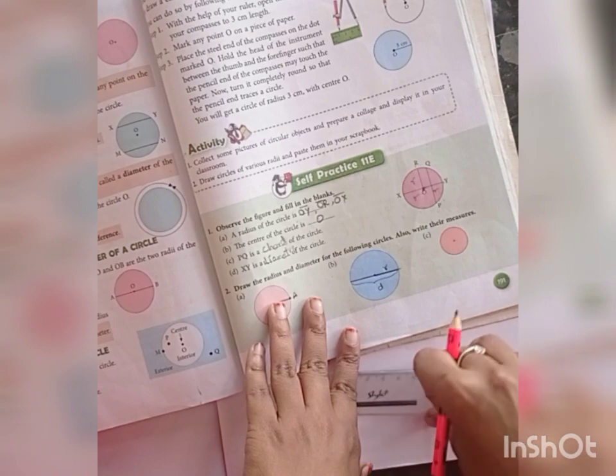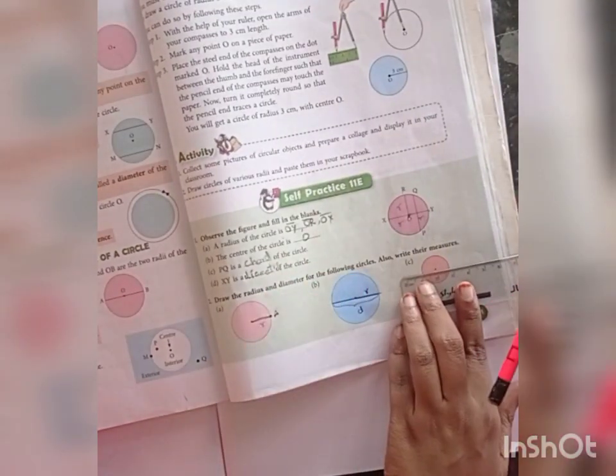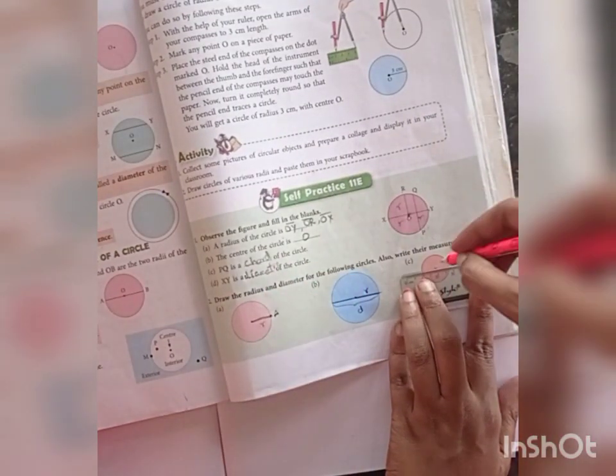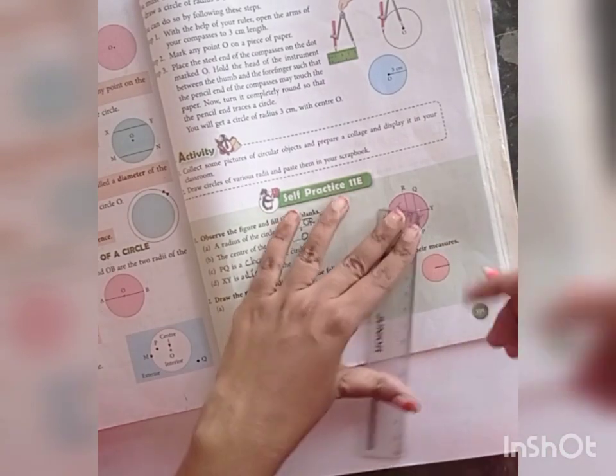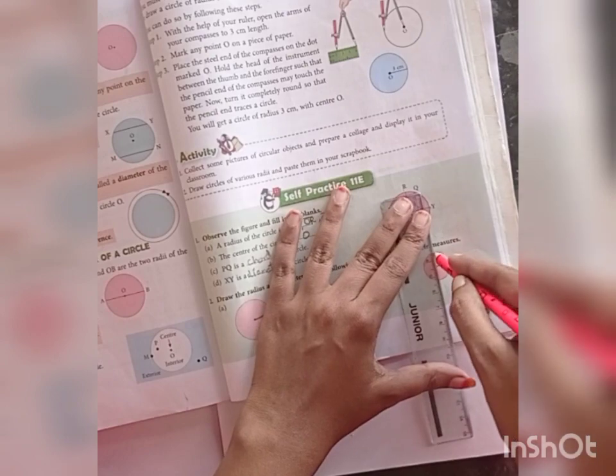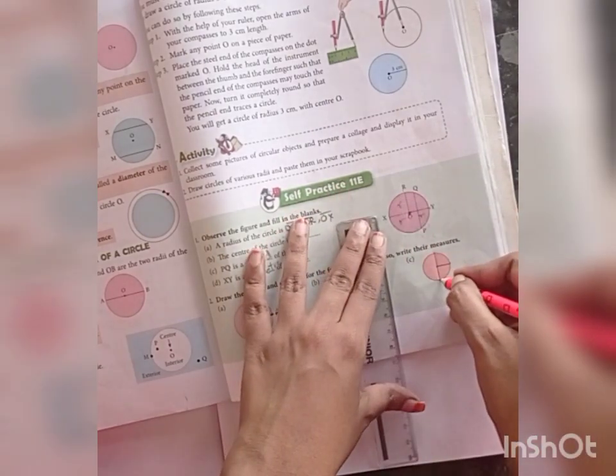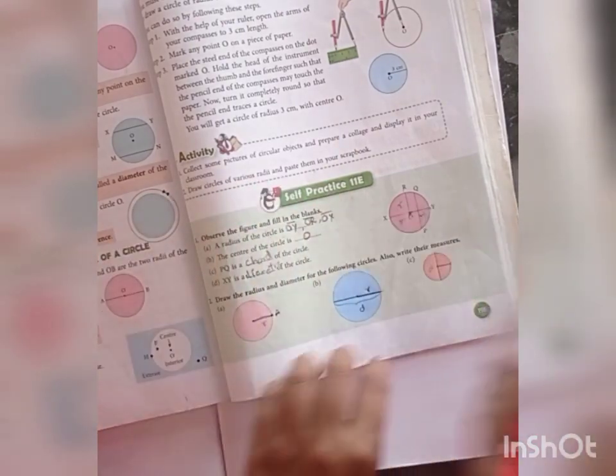Okay. Then what about this circle? This circle is also the same. So from this point to the end, that is r, and any line which goes through the center is the diameter d. Right? That's it.